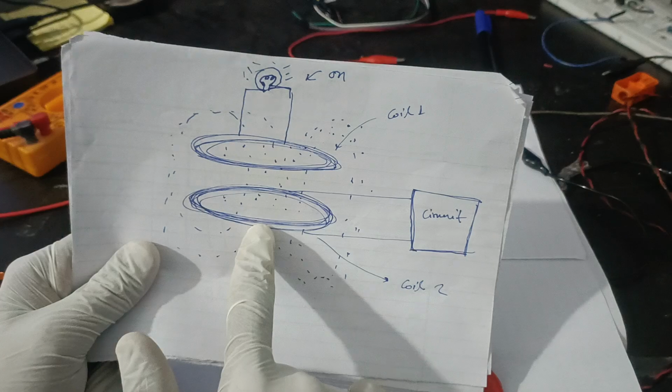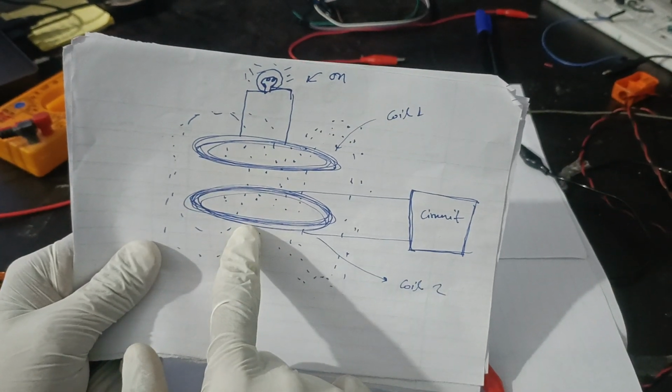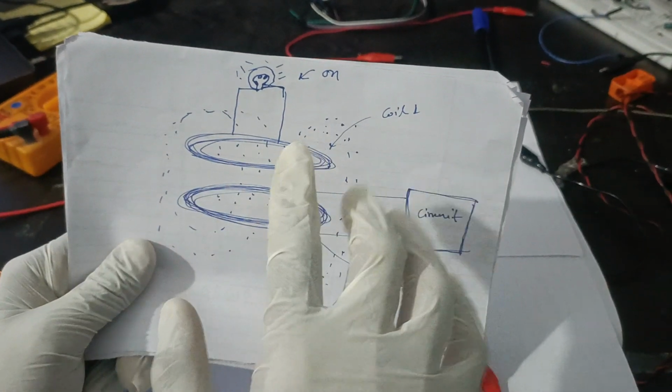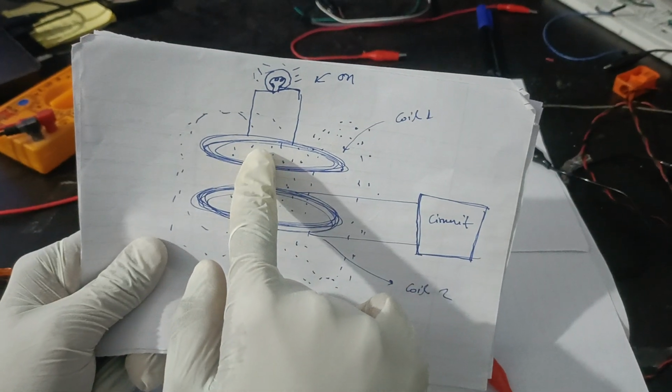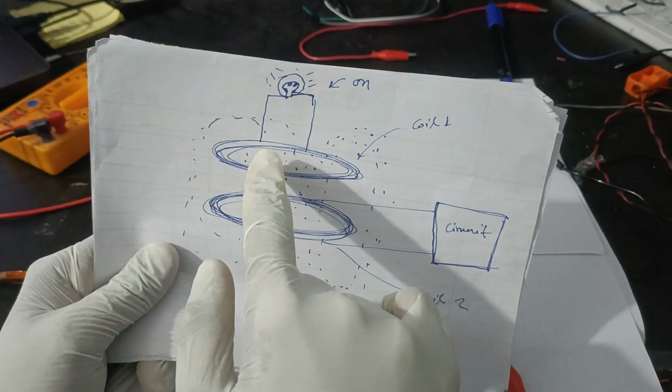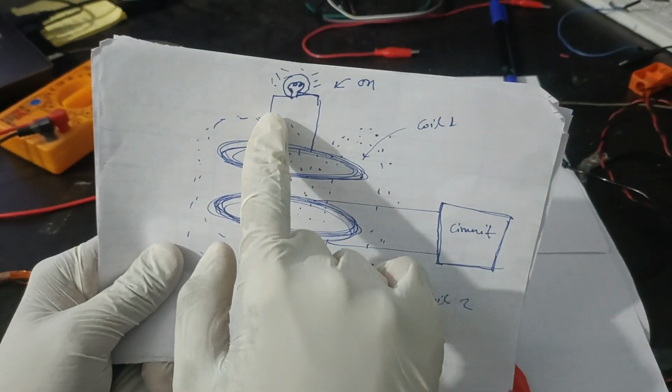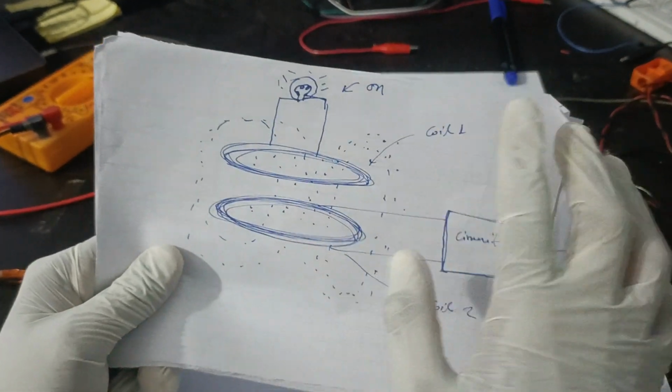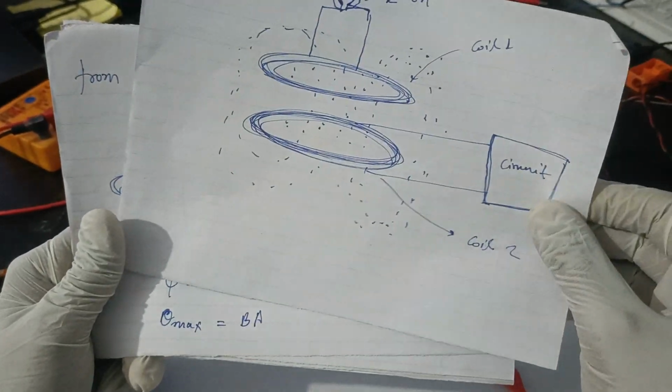coil is producing a variable magnetic field and the second one is placed parallel to it. Then there is an EMF induced in the secondary coil due to electromagnetic induction, and if I connect a bulb, then the bulb will glow. So that's the simple phenomenon that we all know.